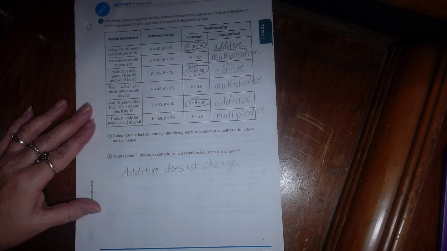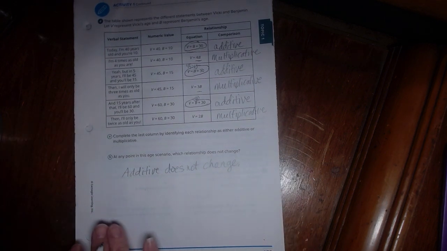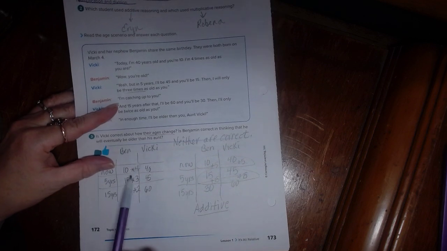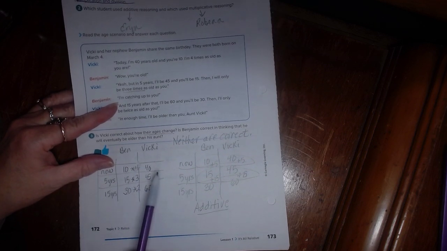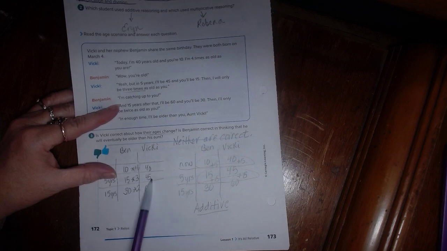Is she always 30 years older than he is? So if we went back and looked at the other table, when he was 10, she was 40. When 15, she was 45, 30, and 60.